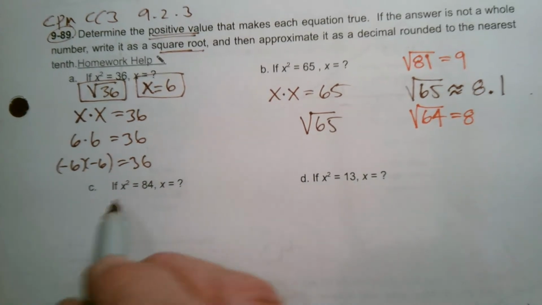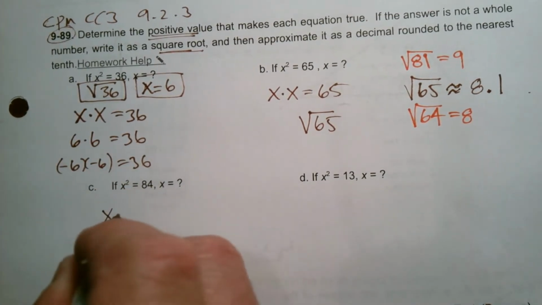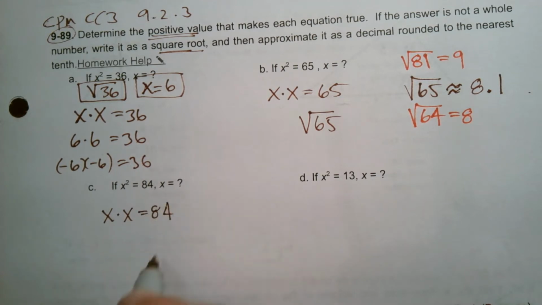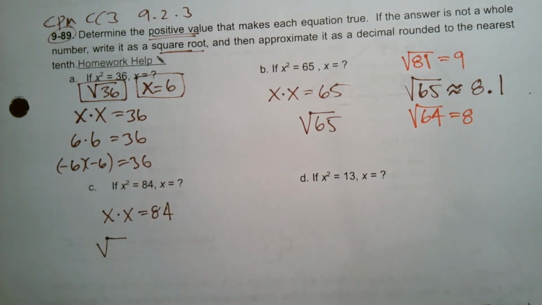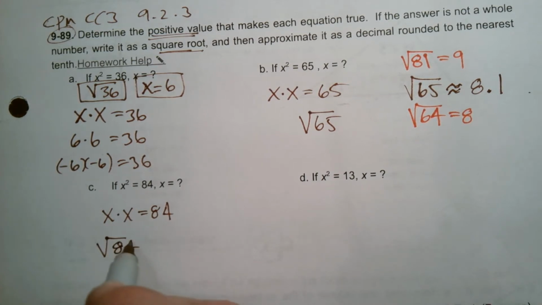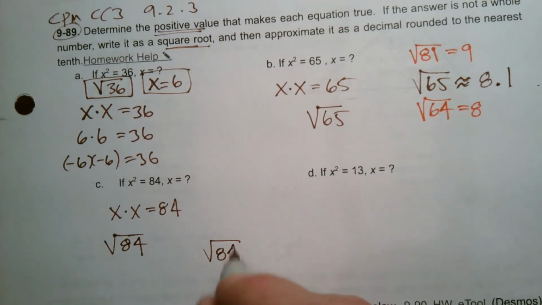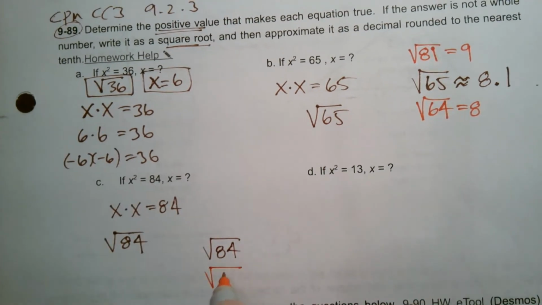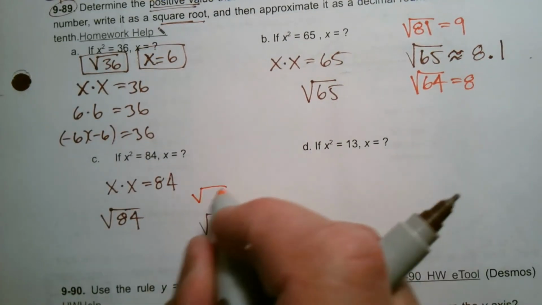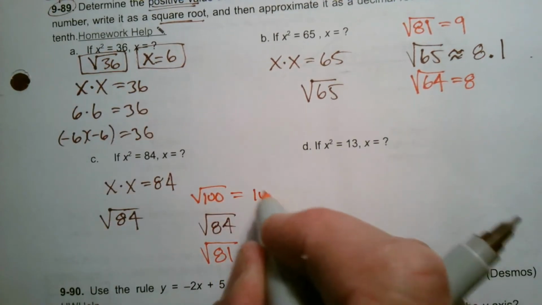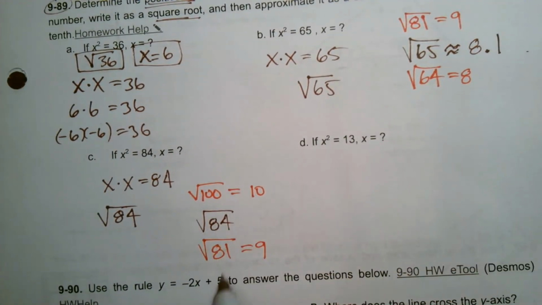All right, let's keep going and do the same thing. This one, x squared is equal to 84. What two numbers multiply to be 84? To figure that out, we have to take the square root of 84. Once again, that's not a perfect square. But I can tell you that the perfect square right below it is 81, and the square root of 81 is 9. The perfect square above it is 100, and its square root is 10. Those are the two whole numbers it's going to be between.